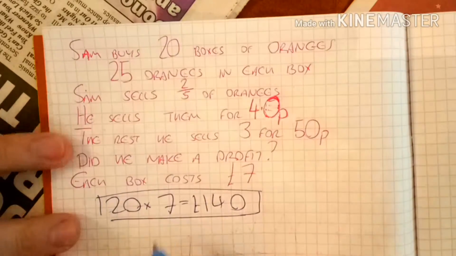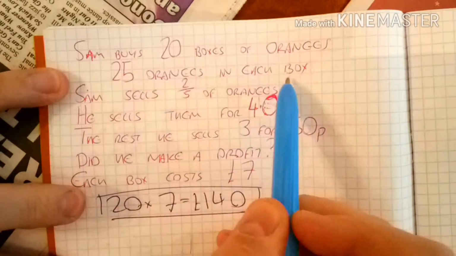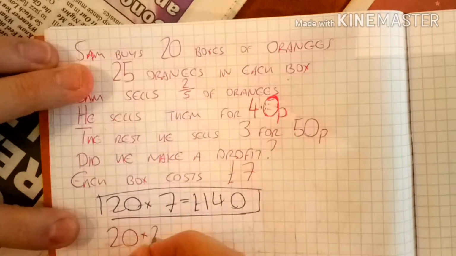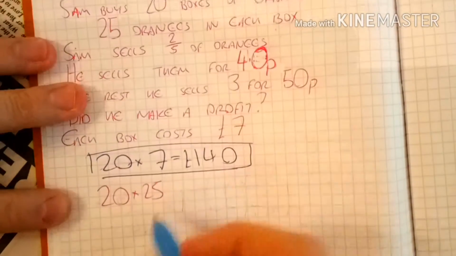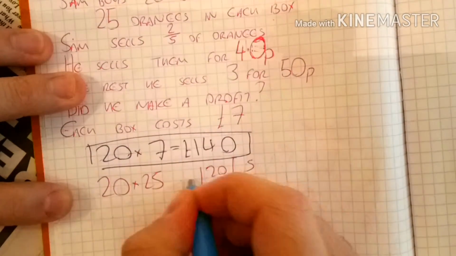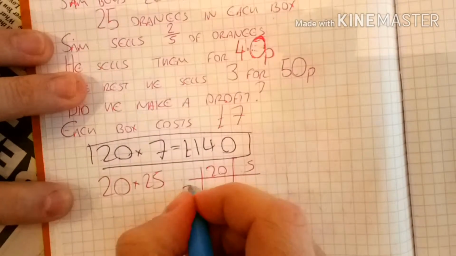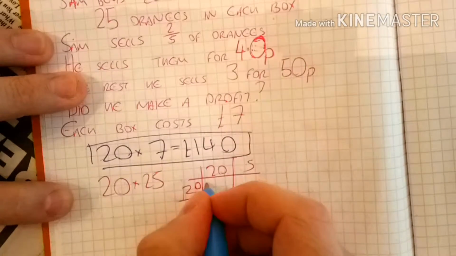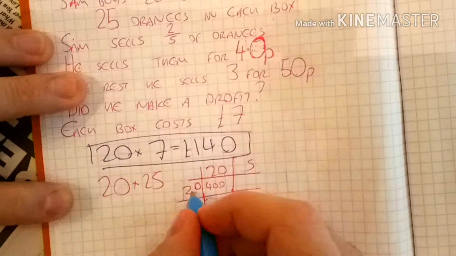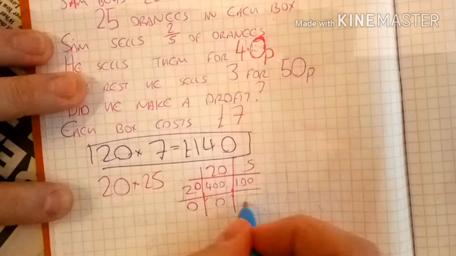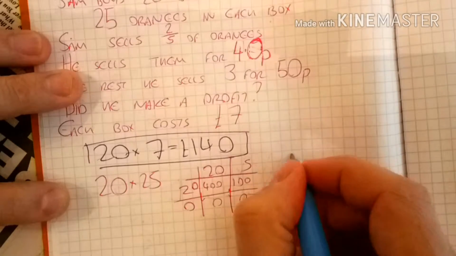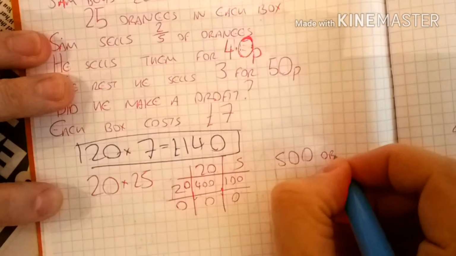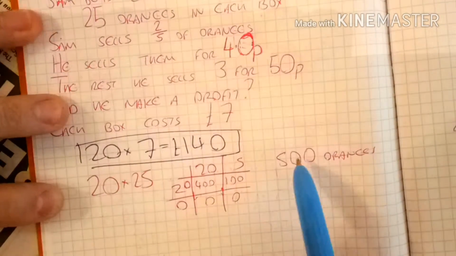Okay, so let's see. If he's got 20 boxes of oranges and there's 25 oranges in each box, we need to work out how many oranges there are altogether. So again, I have to do 20 times 25. Okay, now this is a little bit harder, so I'm actually going to do the grid for this. You could just do 25 times 2 and then put a 0 on the end, but because it's a bigger number, let's just do the grid anyway. Right, 20 times 20 is 400. 20 times 5, so 2 times 5 is 10, add a 0 is 100. 400 plus 100 is 500. So he's got 500 oranges. I'm actually going to put oranges there. Make it clear for the examiner.